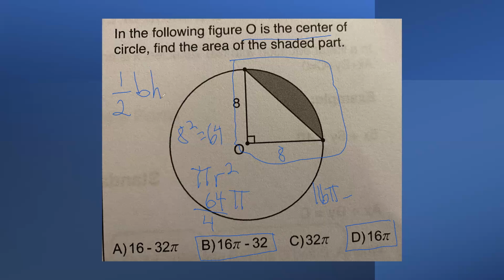So 1/2 of 8 times 8, which is 64. 1/2 of 64 is 64 divided by 2, which is 32. And indeed, that's what we have there, but we didn't need to go into all that.